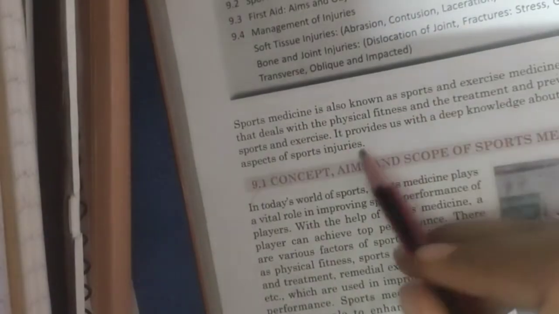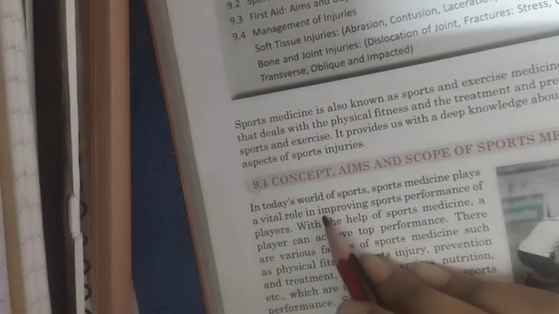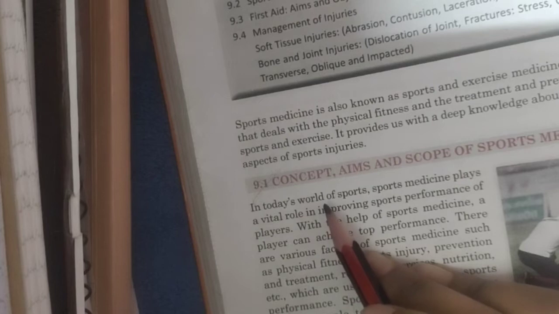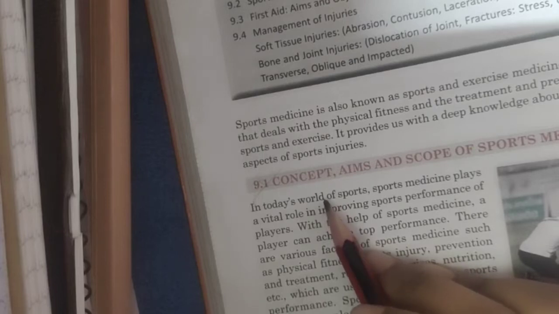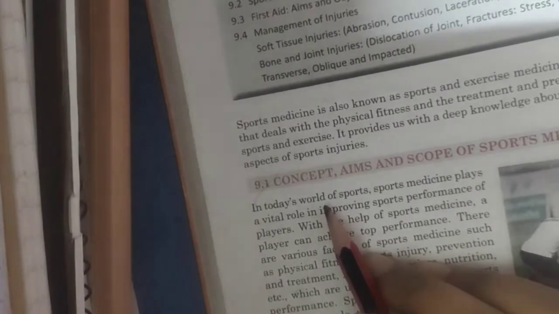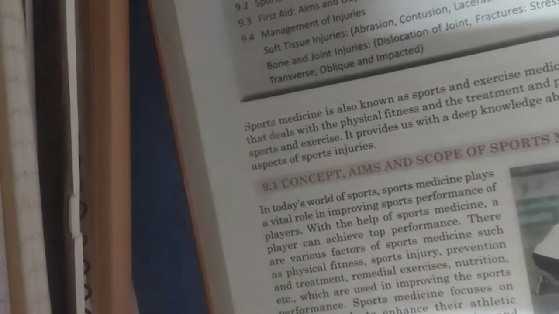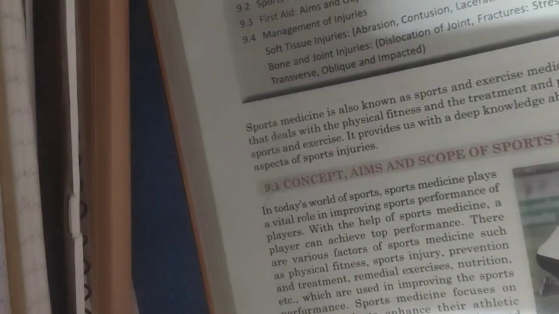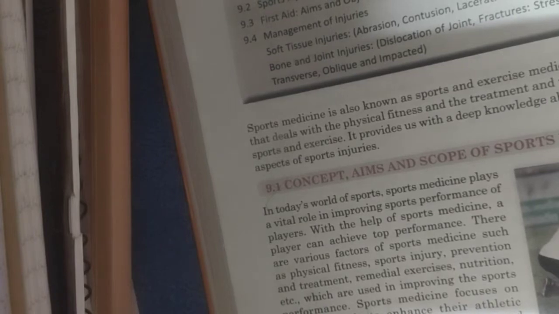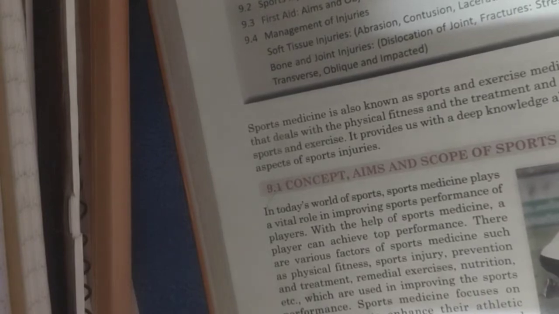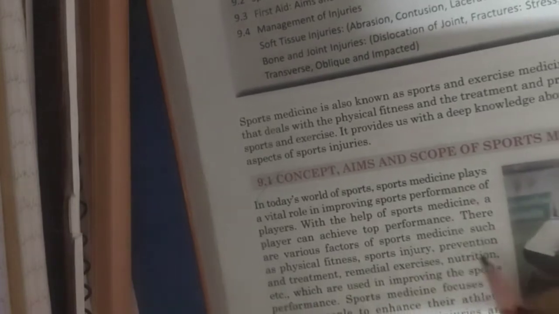Sports medicine is also known as sports and exercise medicine. It is a branch of medicine that deals with the physical fitness and the treatment and prevention of injuries related to sports and exercise. It provides us with deep knowledge about the curative and preventive aspects of sports injuries. So it deals with the physical fitness and treatment of injuries which athletes get while doing sports. It is treatment as well as prevention of injuries.